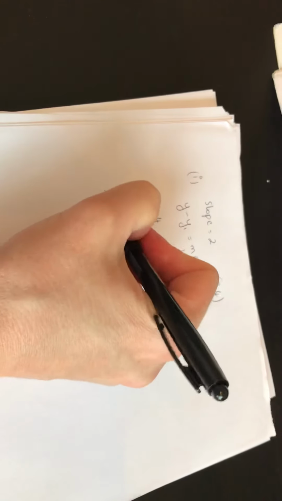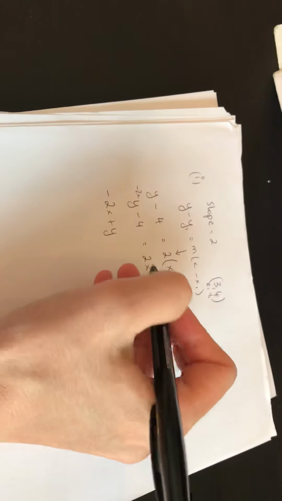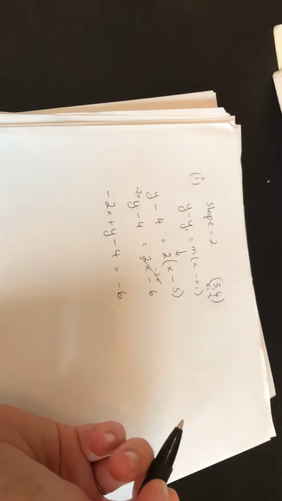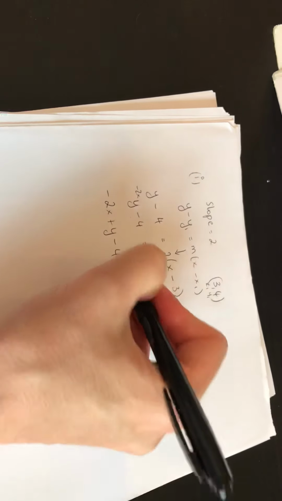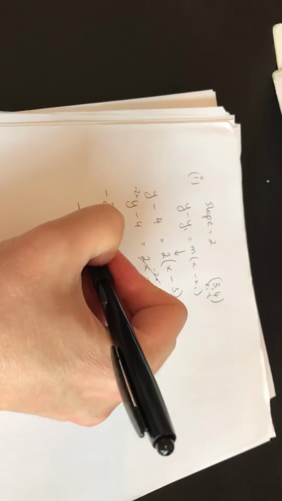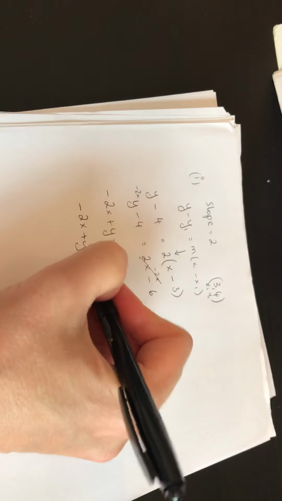That gives me minus 2x plus y minus 4. A 2x minus a 2x is gone, is equal to minus 6. And now I'm going to add 6 to both sides. If yours looks slightly different to mine, it should be fine. That gives me a plus 2, and that gives me a 0. There's the equation of the line.